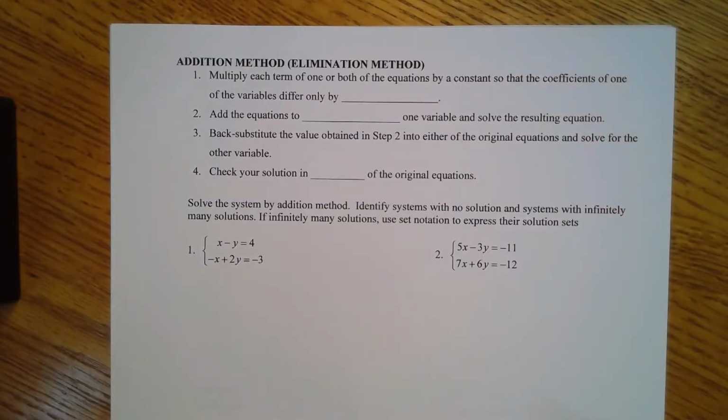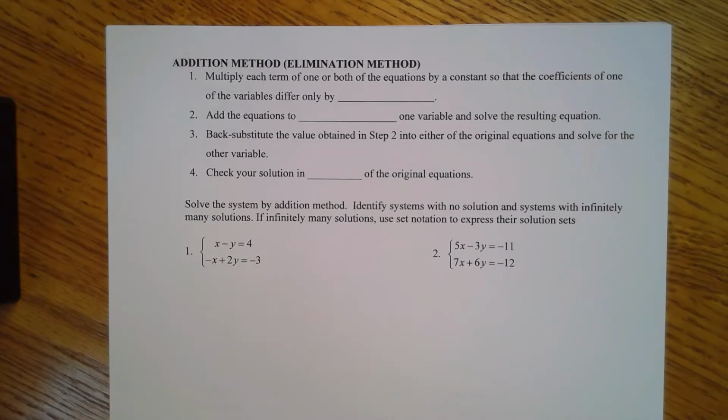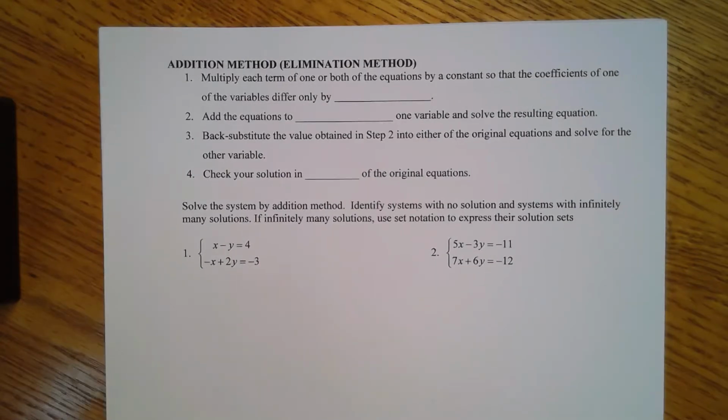The addition method, which used to be called the elimination method, is a very good method for you to know as well. And I would use this method quite often when the substitution method is not so nice, if you don't have a variable with a coefficient of 1. So how do we do the addition method?